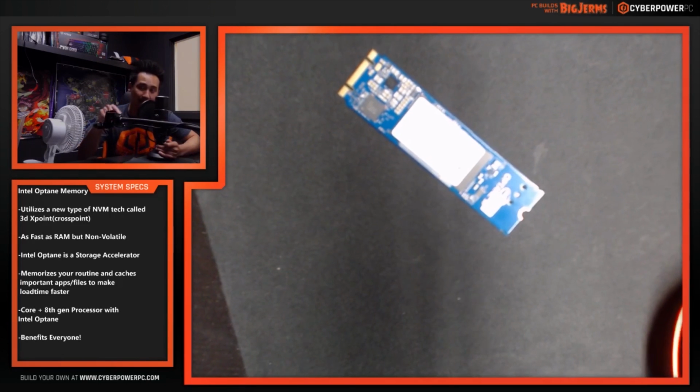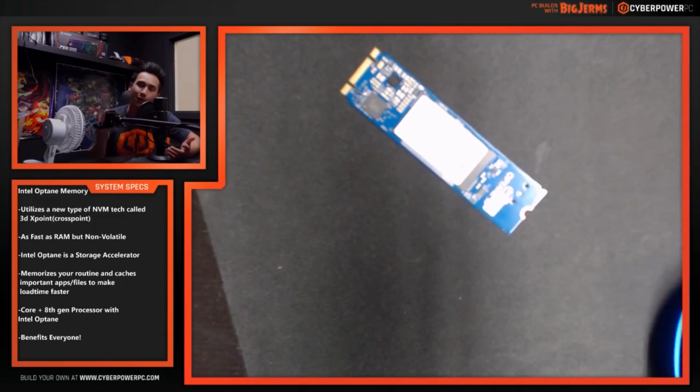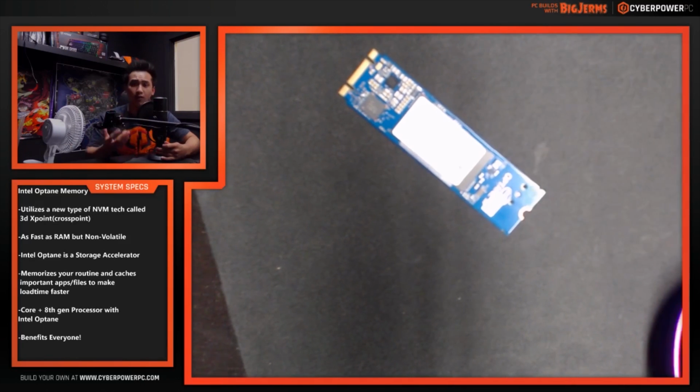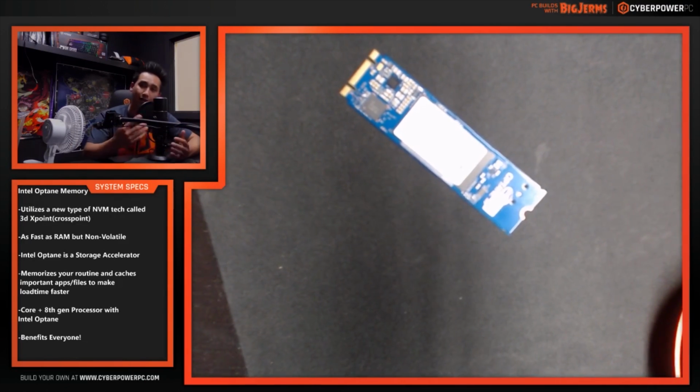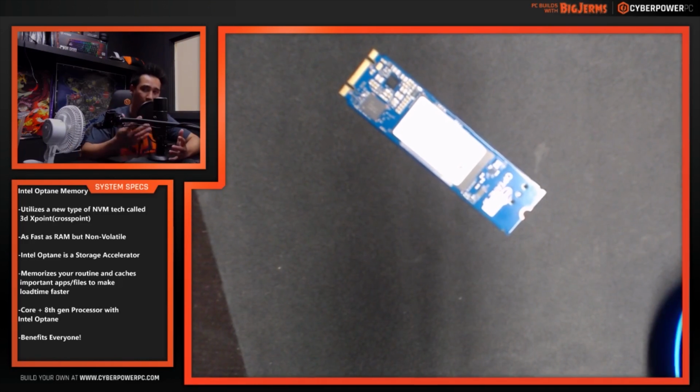All right, so basically this is Intel Optane. It's a new type of technology. It's been out for a couple of years, but it's new to a lot of people because people still don't understand the benefits that it has on your system. And a lot of people still don't understand what it is, what it does, because it's a brand new type of technology. It's blazing fast like RAM, right?